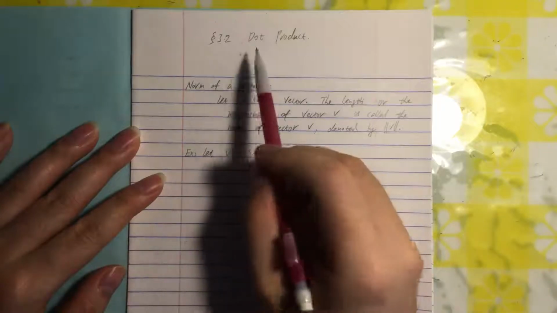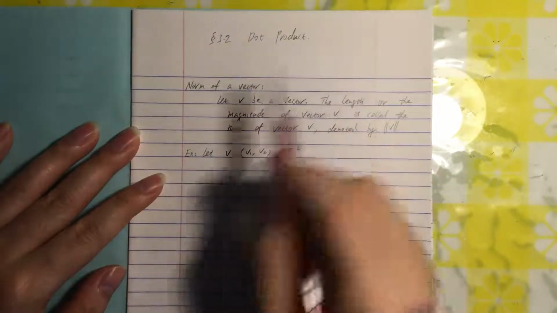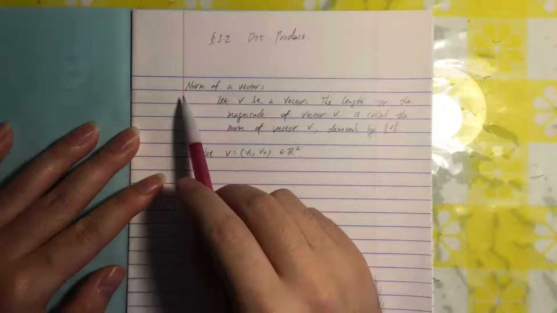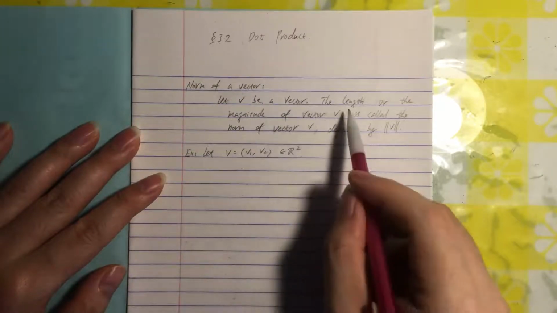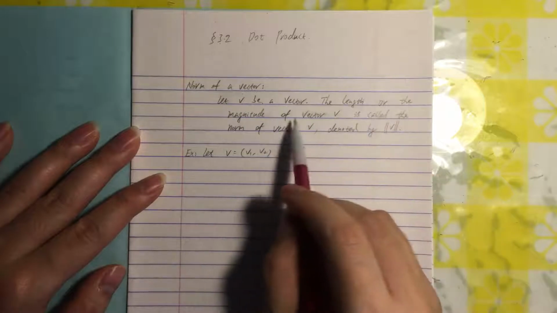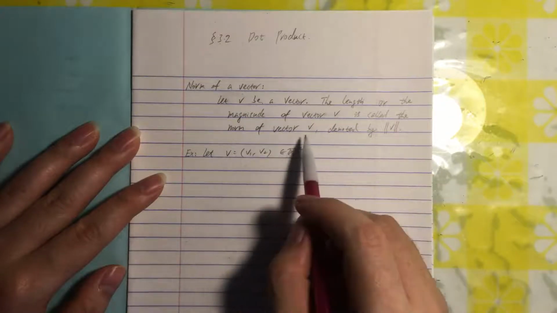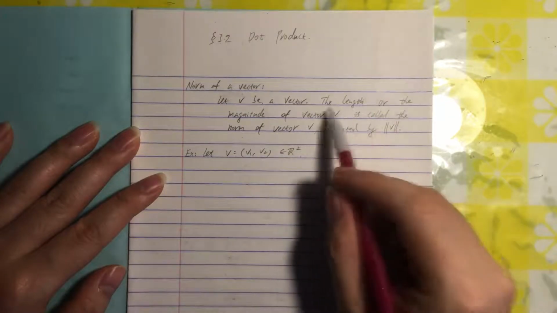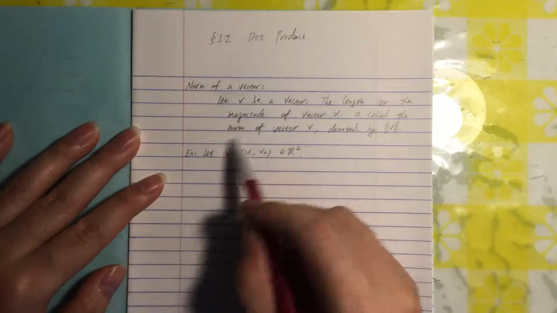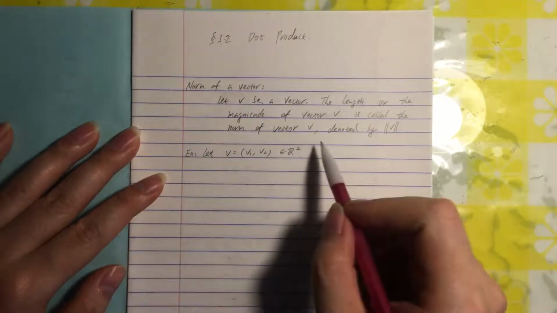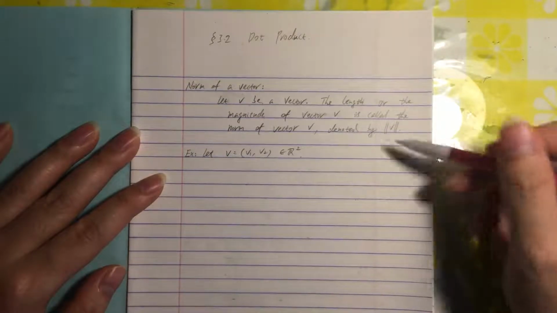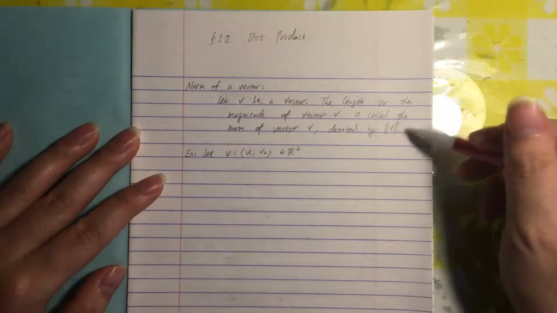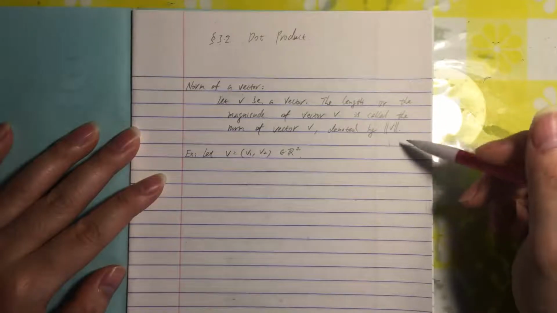Hello everyone, today we'll study dot product. First of all, let me introduce the norm of a vector. Let V be a vector. The length or the magnitude of vector V is called the norm of vector V. So the length, the magnitude, and the norm all mean the same thing. And it's denoted by this symbol here, double bars with a V inside. This symbol means the length, the magnitude, or the norm of a vector V.